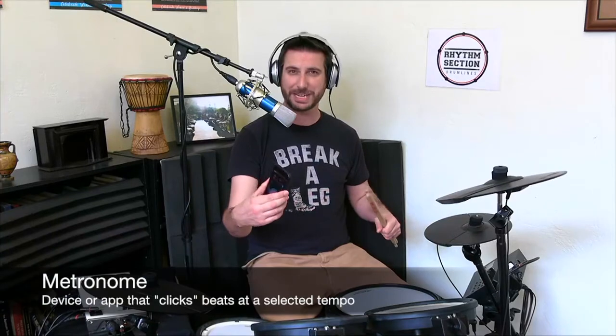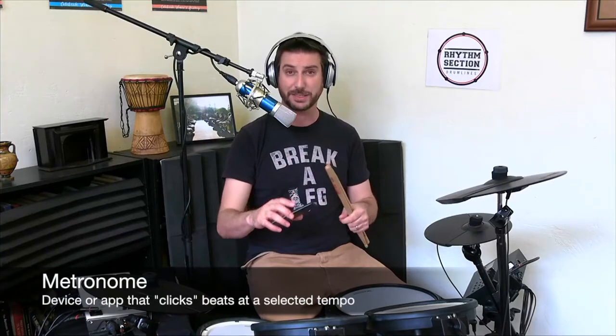I promise not to talk for too long, but I can demonstrate the difference between tempo and rhythm by using a metronome that I downloaded as an app onto my personal device. I've set this metronome for a time signature of 4/4, and the beats per minute are 80. That's 80 beats in 1 minute. It sounds like this.